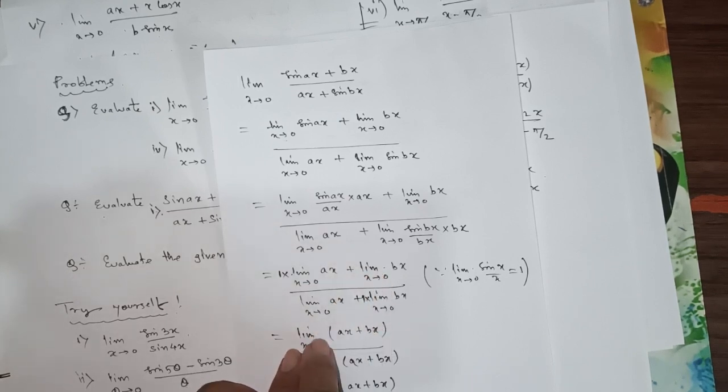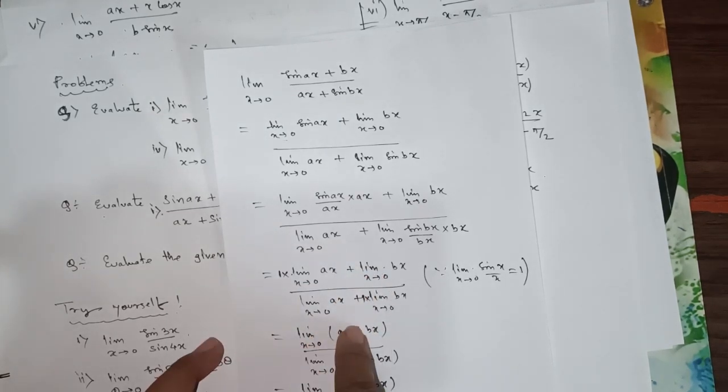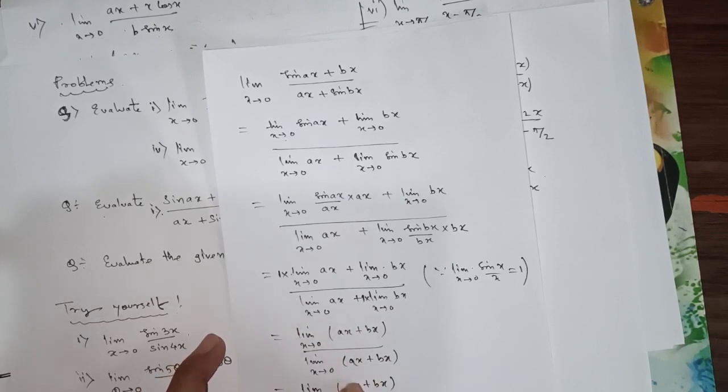So the reverse of the addition rule will apply here, and the reverse of the quotient rule will apply here, and this part cancels out. We'll get 1 here, and limit x tends to 0 of 1 gives us 1, as there is no x. So we get 1 only. That is our answer.